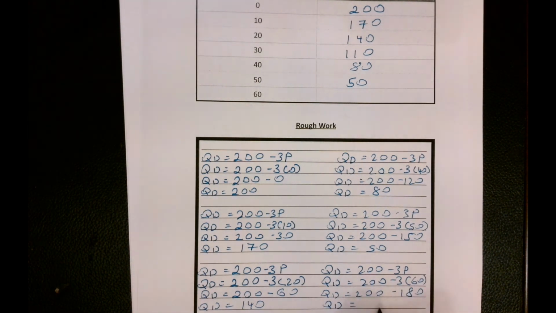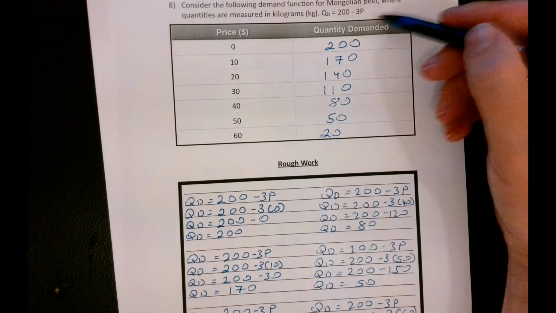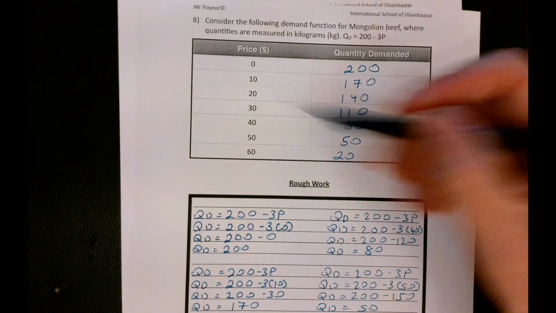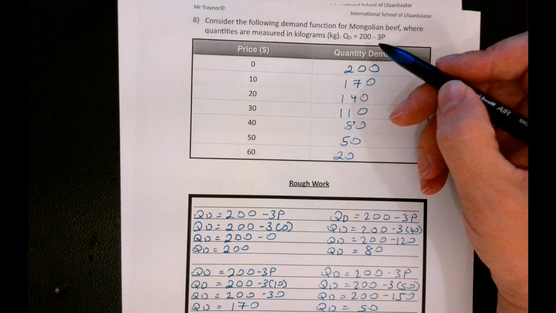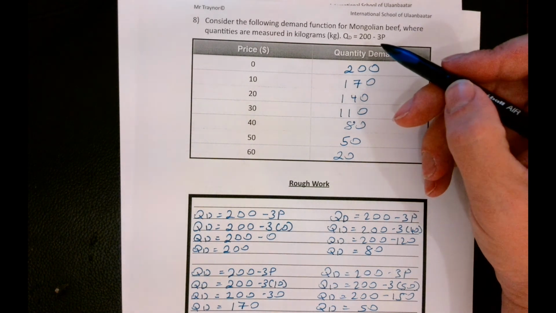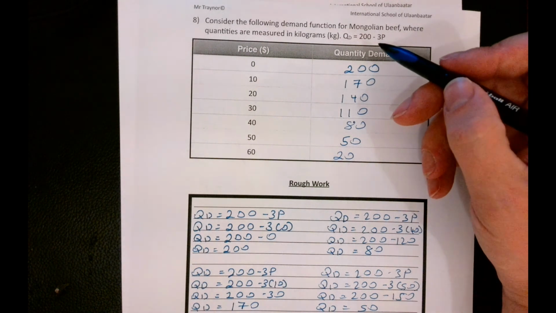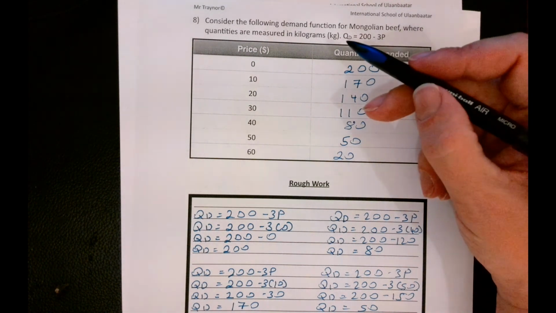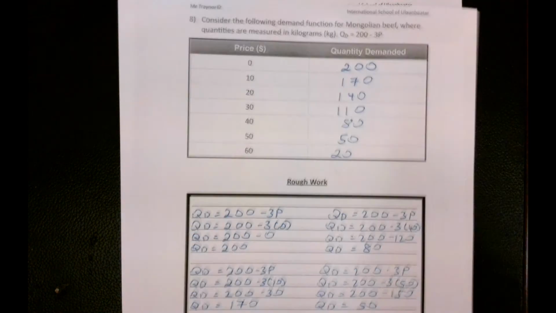QD equals 20. So at a price of 60, 20 is bought, and I've already said the reason they're going down in 30s is because the price is rising by 10, and this number here, the minus 3, is how much quantity demanded will change when price rises by 1. It hasn't risen by 1, it's risen by 10 every time, so we should expect a 30 unit reduction for every time price rises by 10. I hope that makes sense.